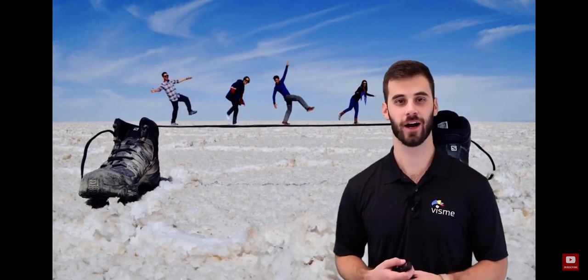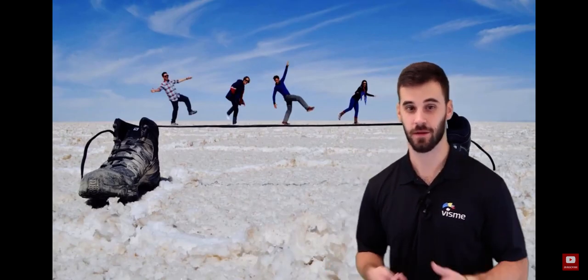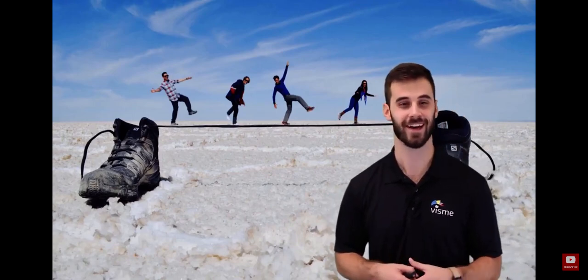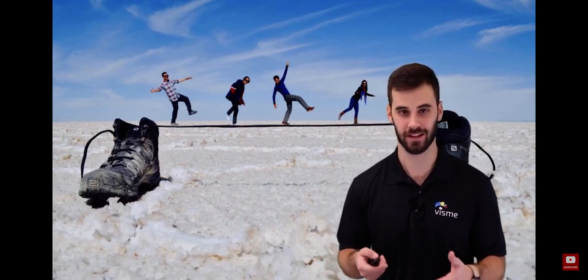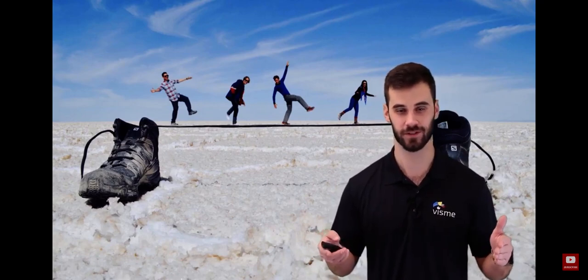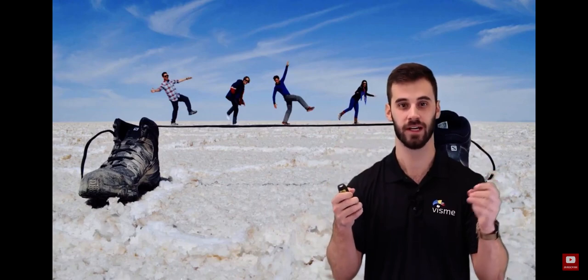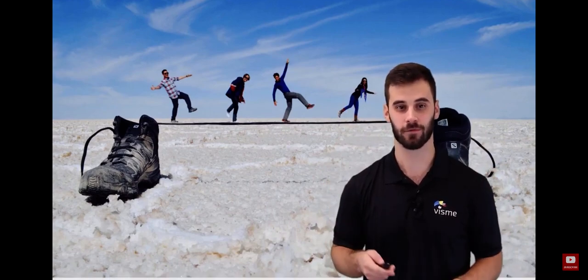Our second visual hierarchy principle is perspective. Perspective can create an illusion of depth, which is exactly what you see here. These 5 people aren't actually balancing on a shoestring tied between 2 boots. They're just off in the distance while the boots are brought much closer to the camera to make them look a lot bigger in real life.